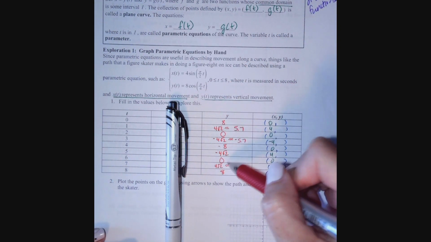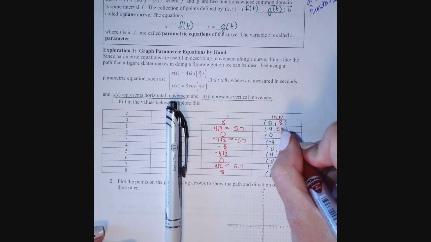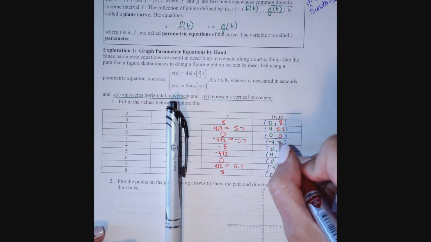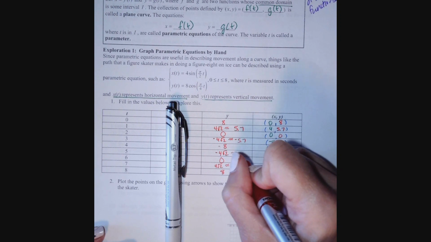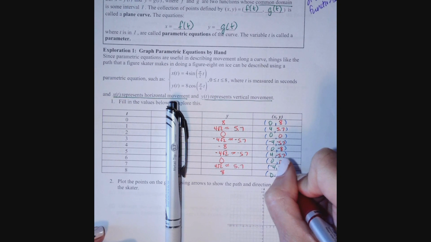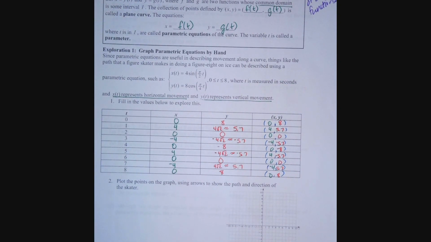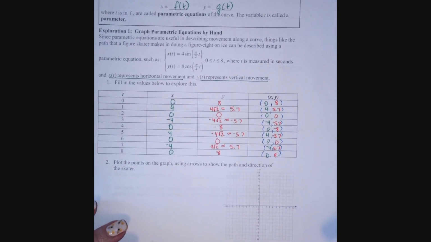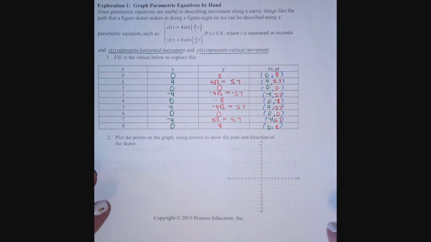So I can see that for my y-coordinate for these points, I follow a pattern. 8, positive 5.7, 0, negative 5.7, negative 8, negative 5.7 again, 0, positive 5.7, and 8. Okay, we're going to plot our points using arrows to show path and direction. That's one thing that our parametric equations have that our other equations don't. They have direction as well as a relationship with time.